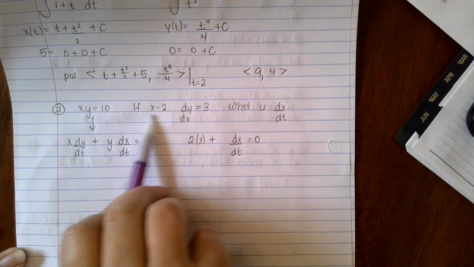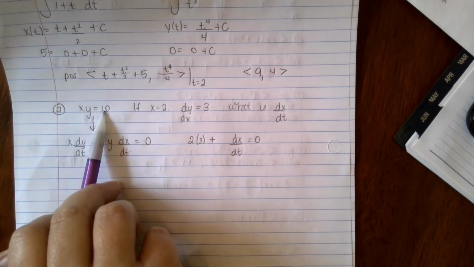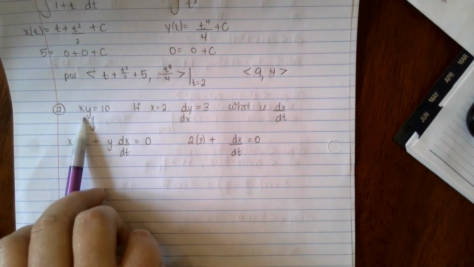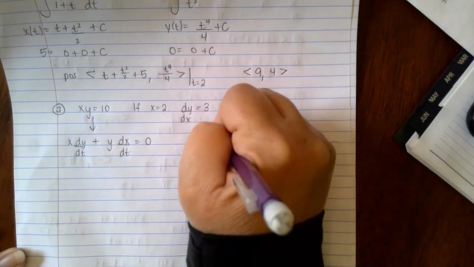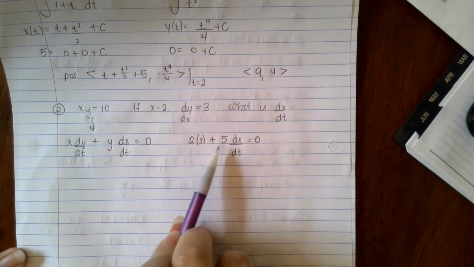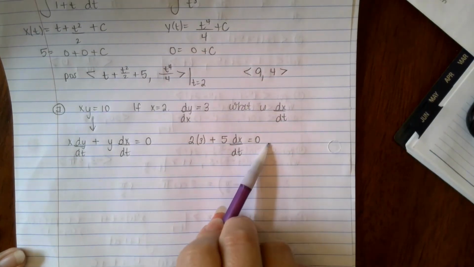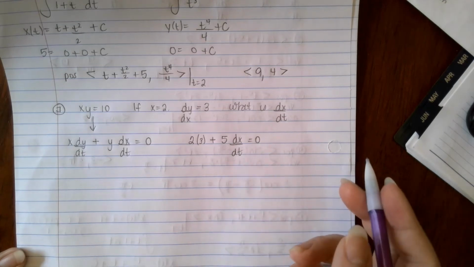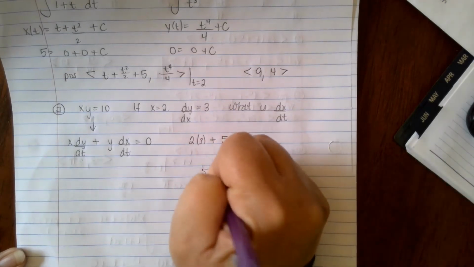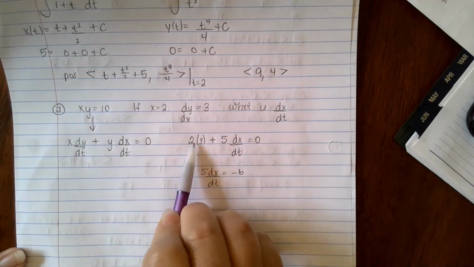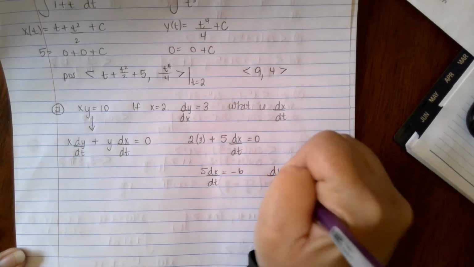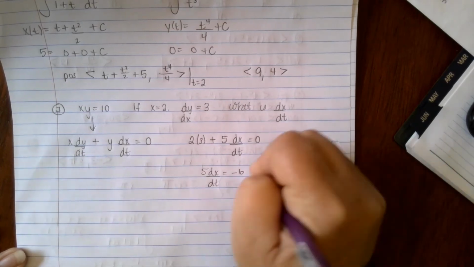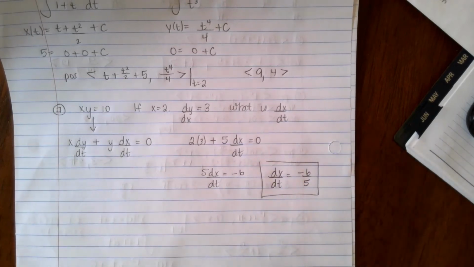Well, if x is equal to 2 and x times y is equal to 10, what does that make y? 2 times what is equal to 10? Yep, it's 5. So you end up with 2 times 3 plus 5 dx/dt equals 0. And now you just need to solve for dx/dt. So 5 dx/dt equals negative 6. I multiplied those together and then subtracted it over. And then dx/dt is equal to negative 6 over 5. So that's the end of number 7.